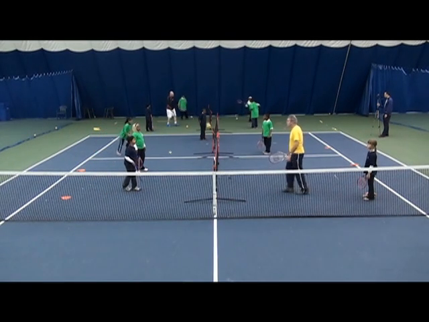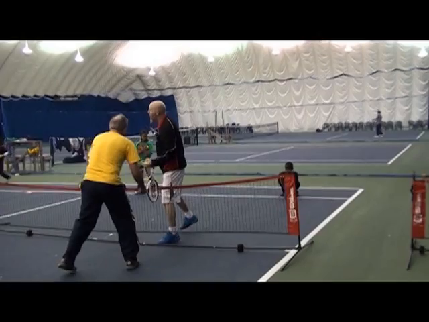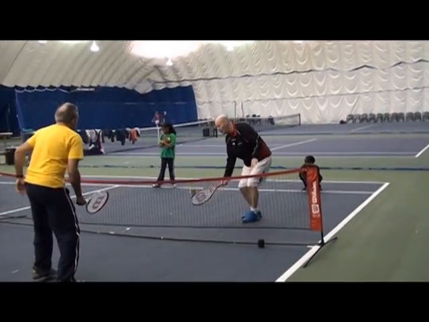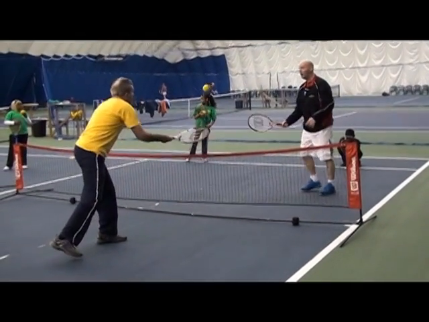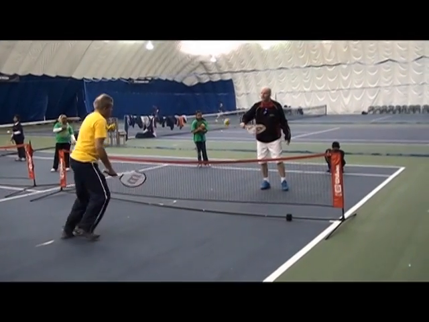After some practice, the kids will soon be able to rally with each other over the net. Good. We're going to try, and when we hit the ball, we're going to try and be very gentle and let the ball bounce. Okay? So we're not hitting very hard. We're hitting nice and soft.